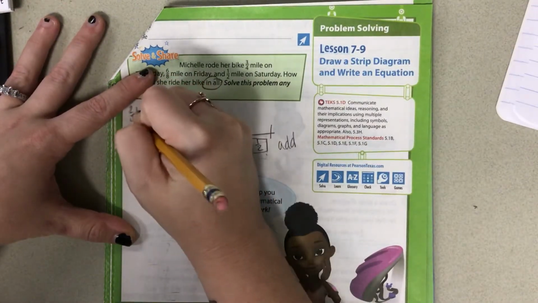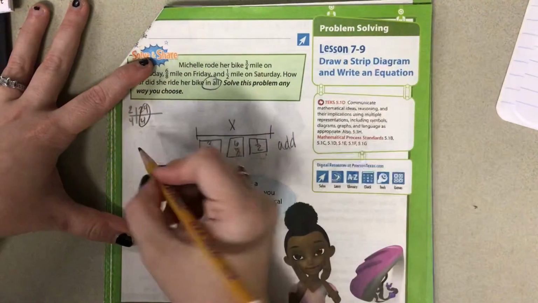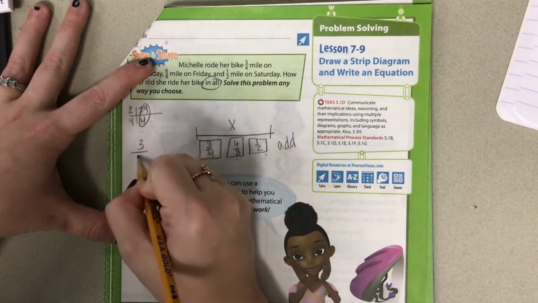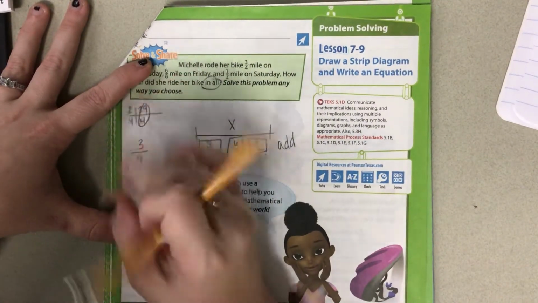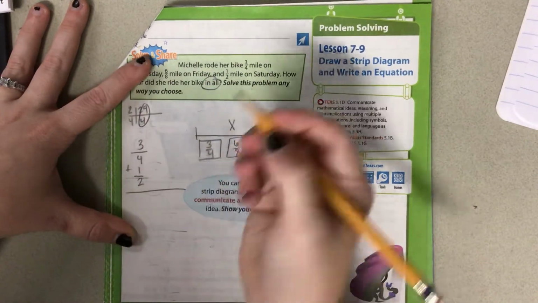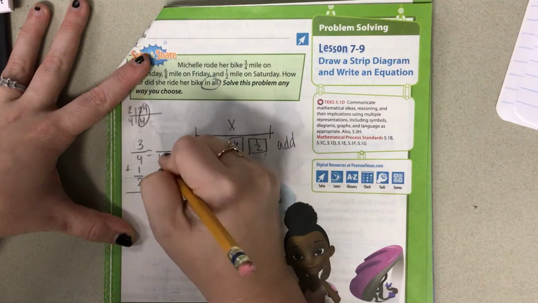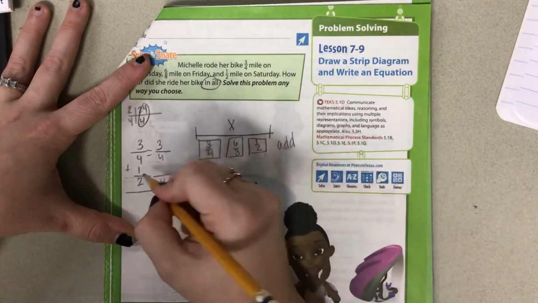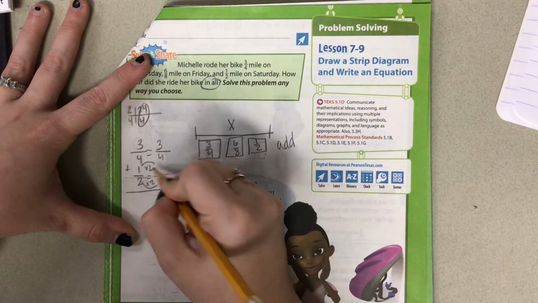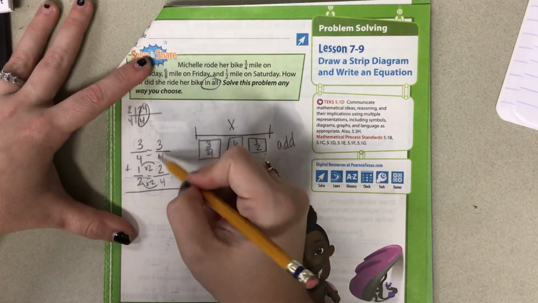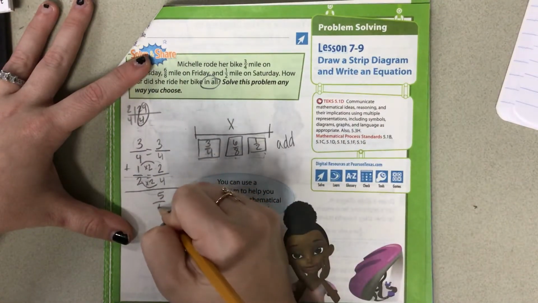So I have 2 and 4. I can go 2, 4, and 4, so my 4s match. So I'm going to do 3/4 plus 1/2. My 4s are going to be my denominators. This is already a 4, so that stays the same. What did I do here? Times it by 2. What do I do here? Times it by 2. So that gives me 3/4 plus 2/4. So that's going to give me 5/4.